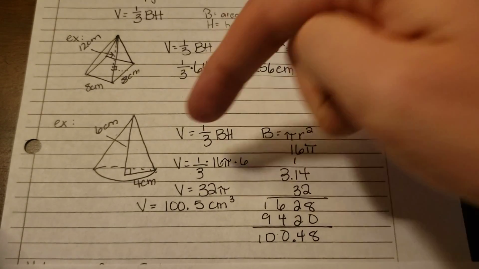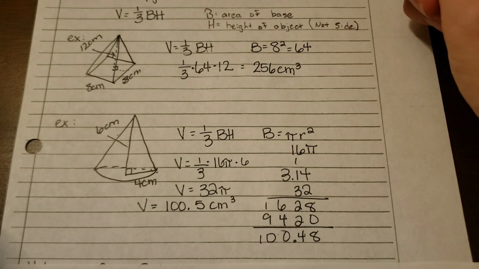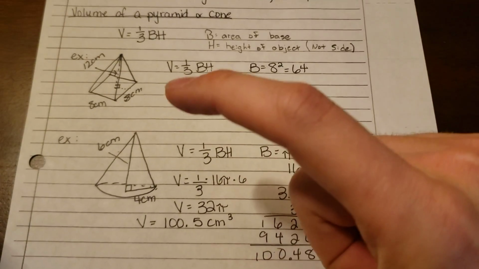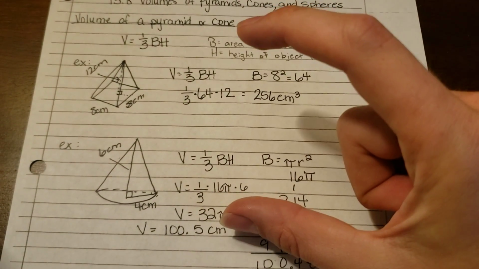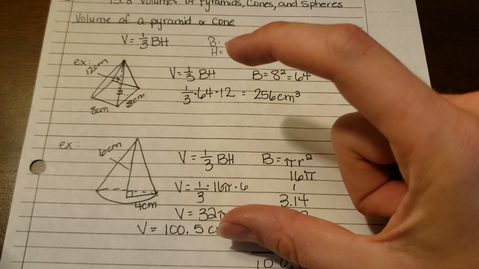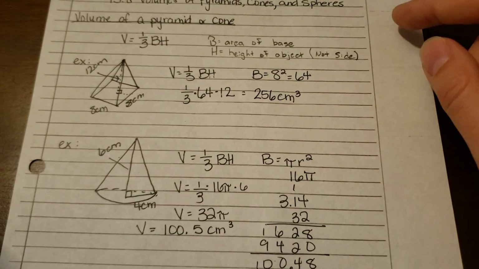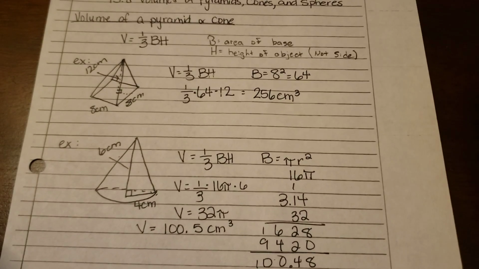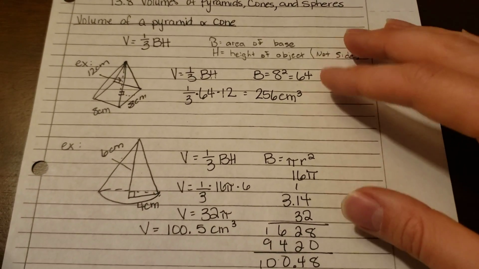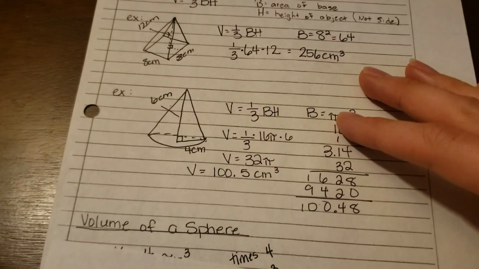So if you had an ice cream cone that looked like this, 6 centimeters is maybe this tall. It's not very tall. And 4 centimeters wide. So that's not very big, but you could fit 100 cubic centimeters of ice cream in that. Woo! Hot dog. Oh, wait, no, ice cream, not hot dogs.